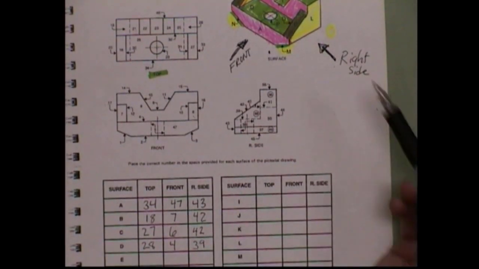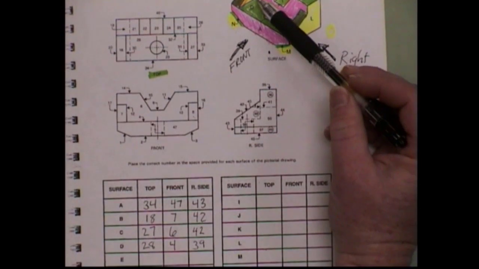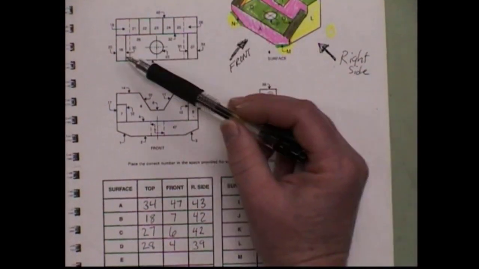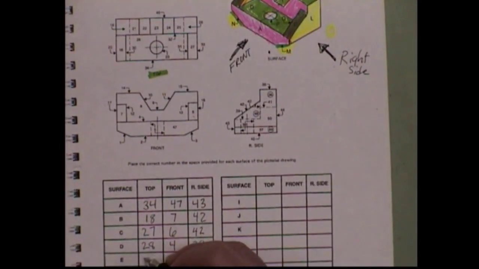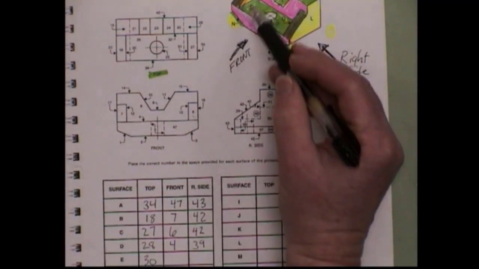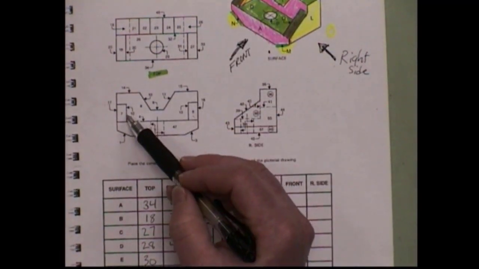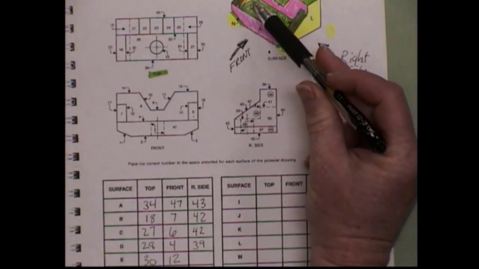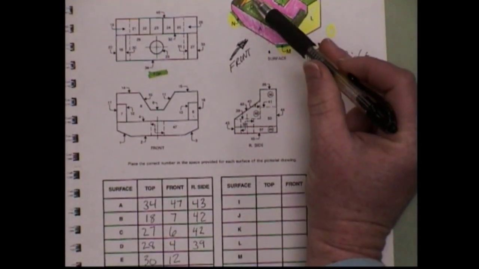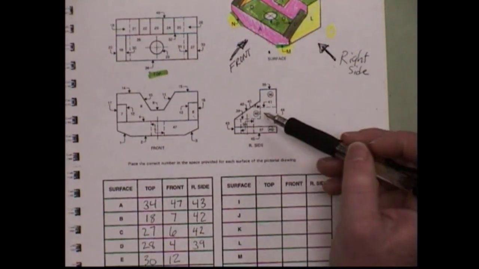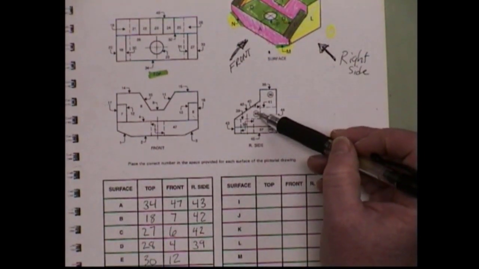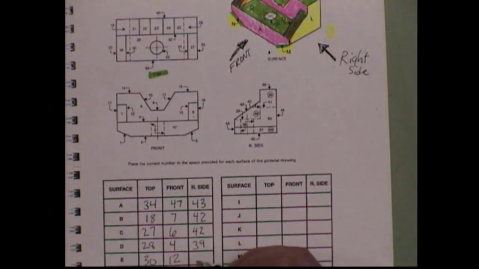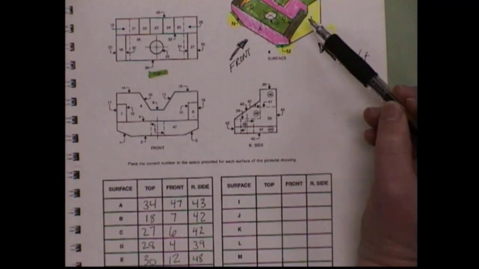All right, let's go to E. So E in the top view is 30. E in the front view, 12. And E in the right side view, we actually see that as a surface, but it's hidden. So anything with these little hidden dots around it in a circle means that's a hidden surface. So we're going to choose 48 right there. All right.